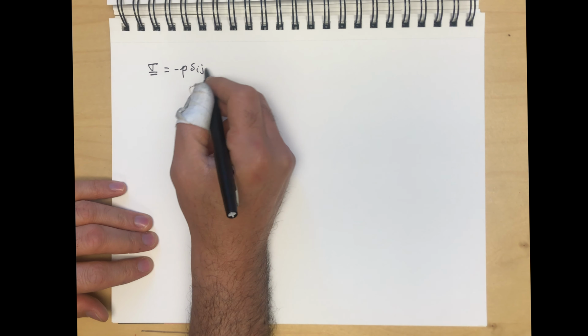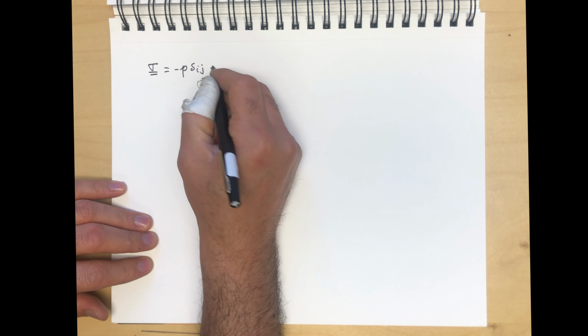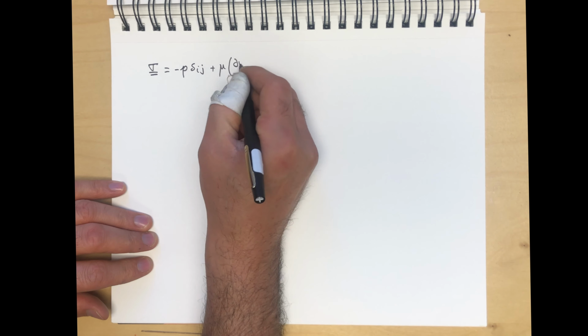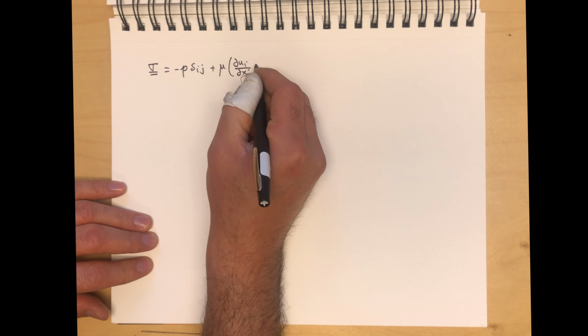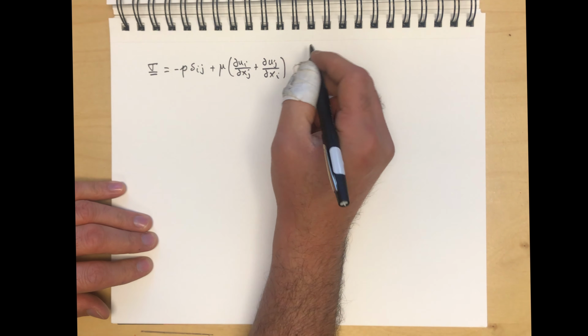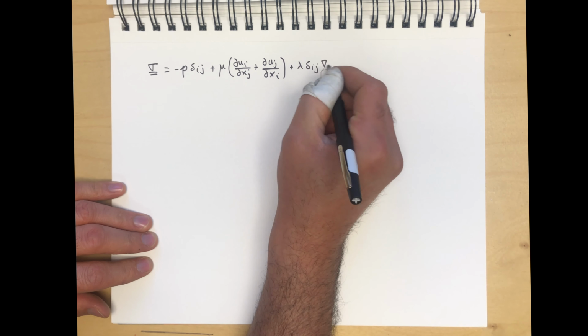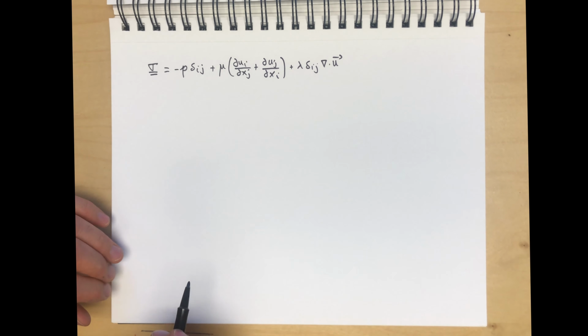So we're only adding that to the tau xx, tau yy, and tau zz, plus mu (dui by dxj plus duj by dxi), okay, plus lambda delta ij div u.